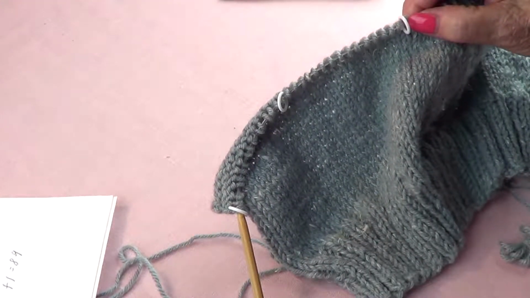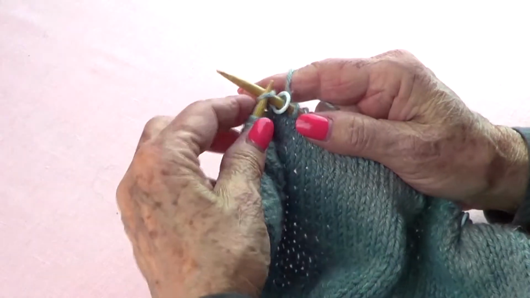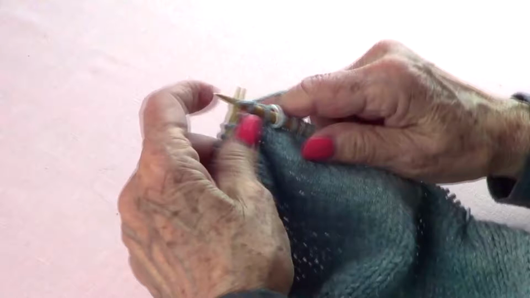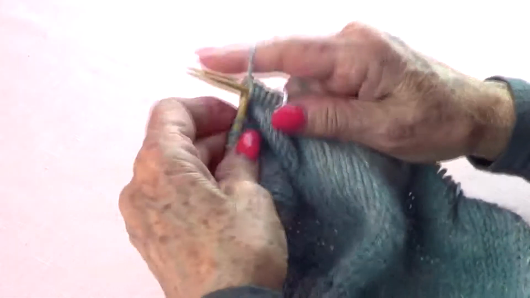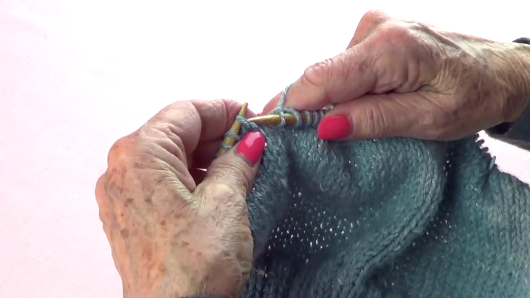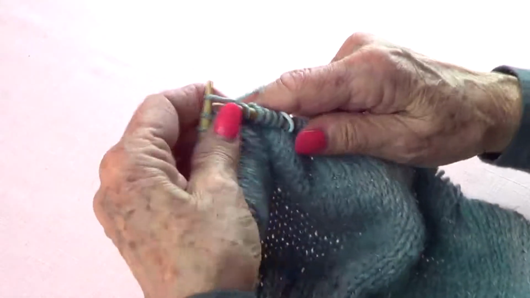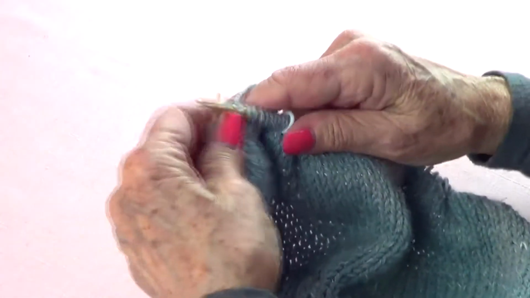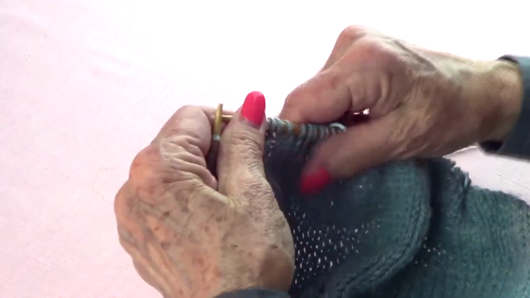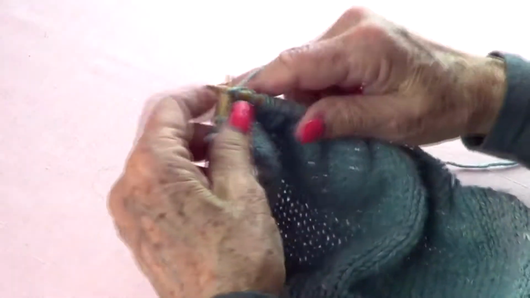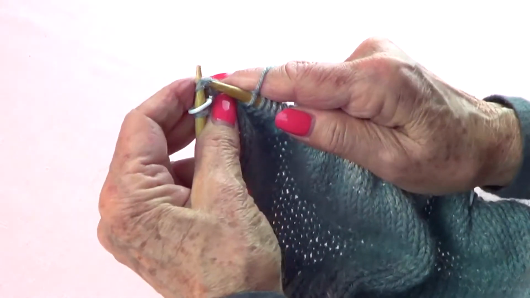So let's do that. Okay, I'm on the last section where I have 15, so I have 1, 2, 3, 4, 5, 6, 7, 8, 9, 10, 11, 12, 13, knit these 2 stitches together.